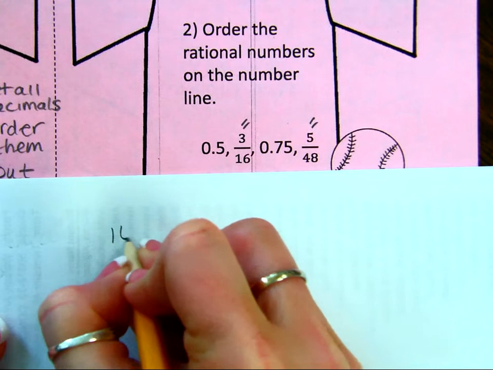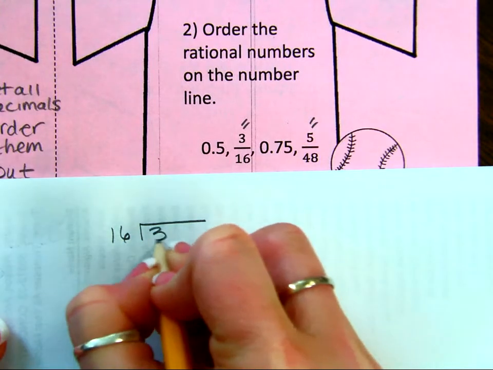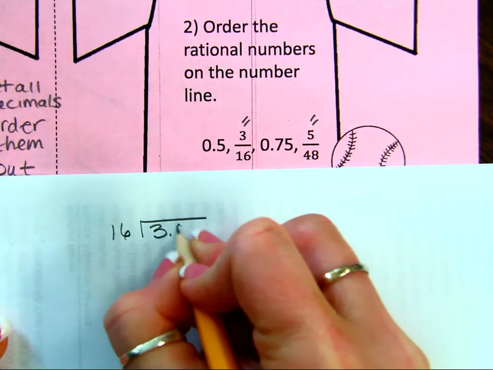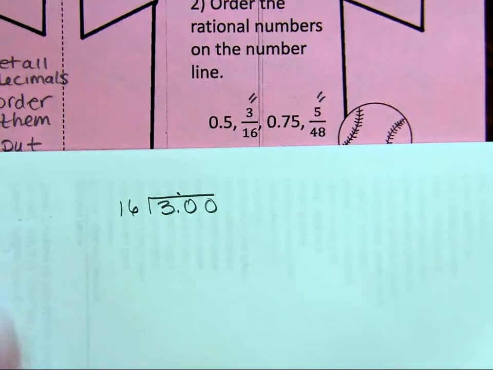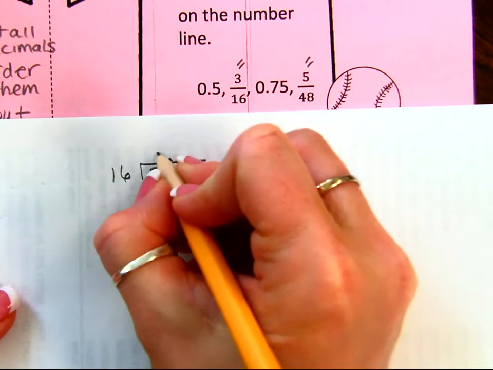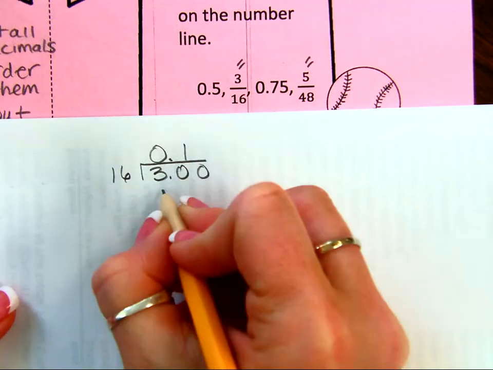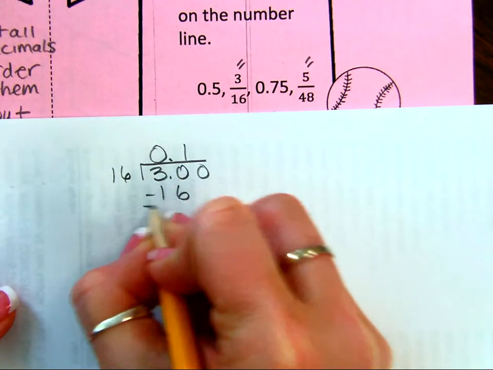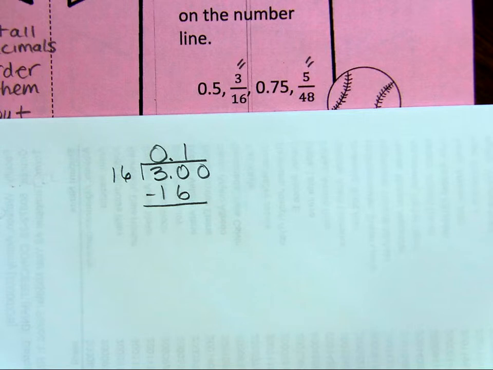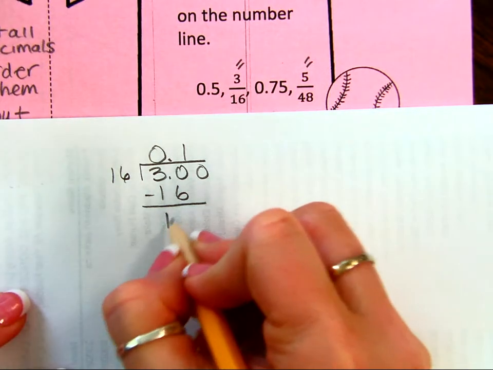So the denominator always goes on the outside. And what did I tell you? Only go out 2 places. That's all you need to do. So watch, let's do this together. So 16 doesn't fit into 3, but it does fit into 30 once. And that gets me 16, right? So count up from 16 to 30, and you get 14, right?